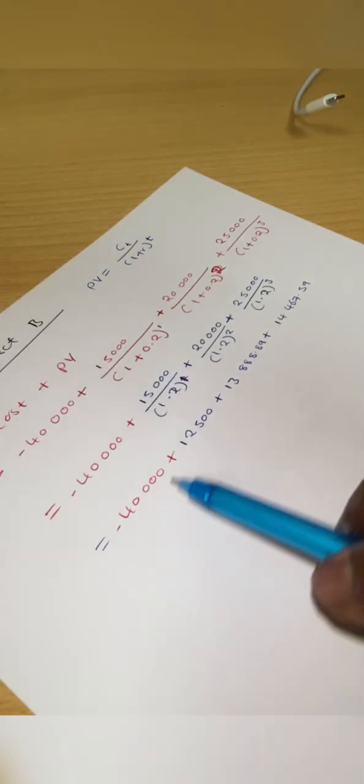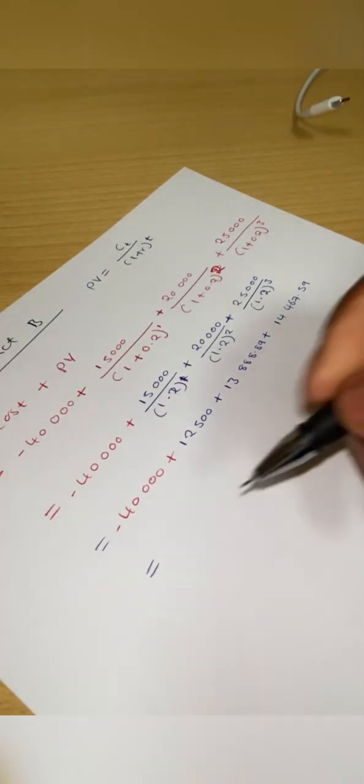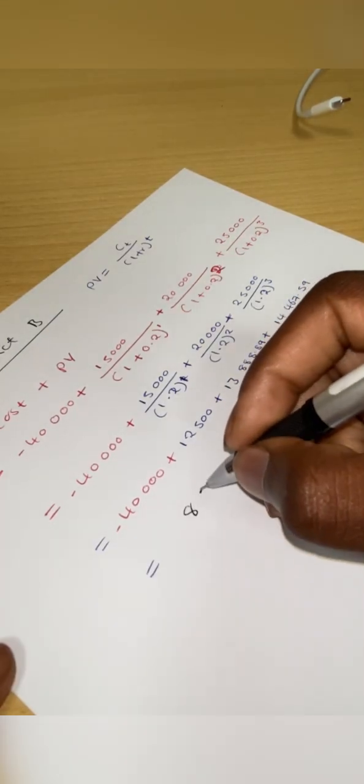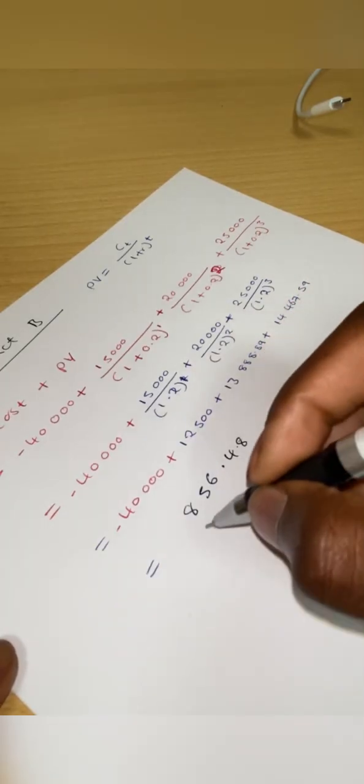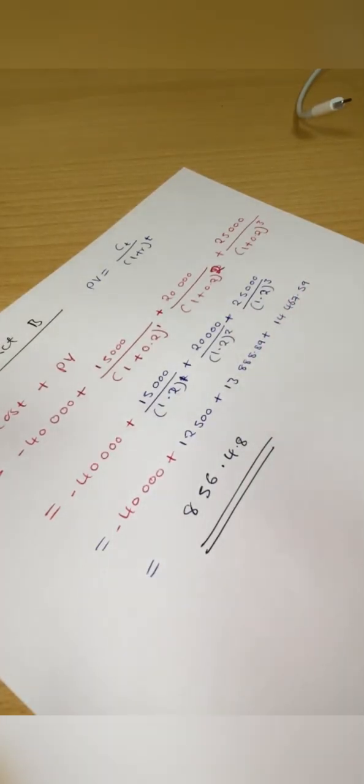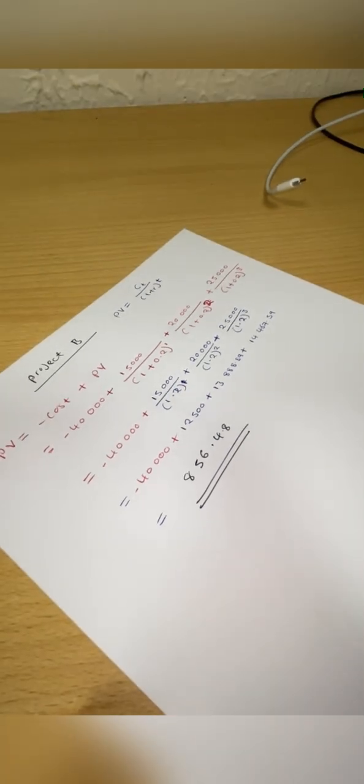Okay, so now since I have this, I can punch everything on the calculator together. So I'll say equal to negative 40,000 plus this plus this plus this, and see what we are going to get. When I do that, it's giving me positive 856.48. So this is my net present value for project B.